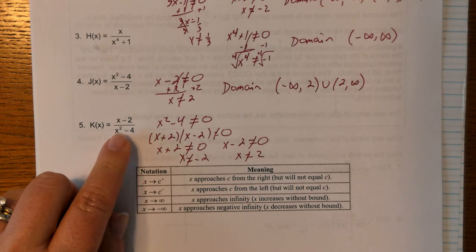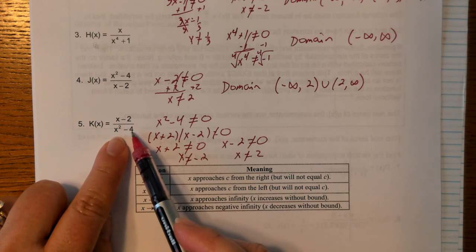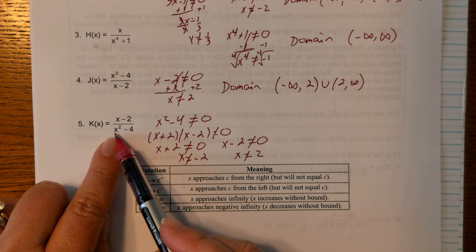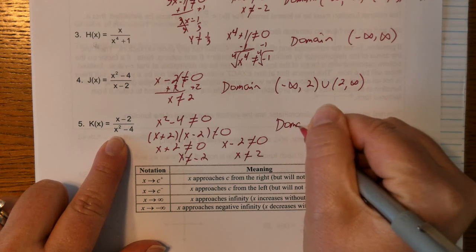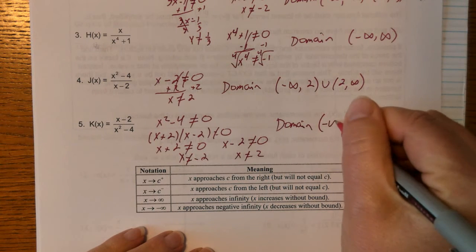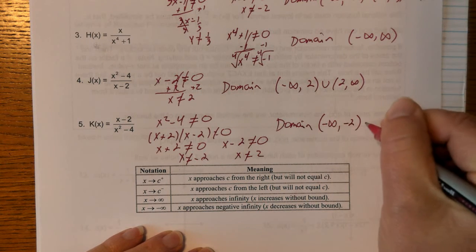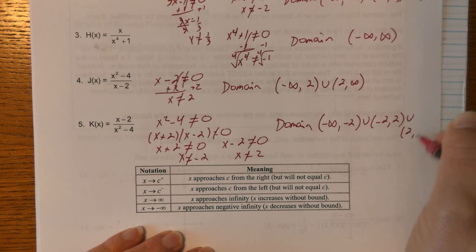We probably recognize that those are the numbers that would cause a problem. 2 squared is 4, minus 4 would cause a 0. Negative 2 squared is 4, minus 4 would cause a 0. So again, our domain is all the numbers except for 2 and negative 2. So negative infinity up to negative 2, union negative 2 to 2, union 2 to infinity.